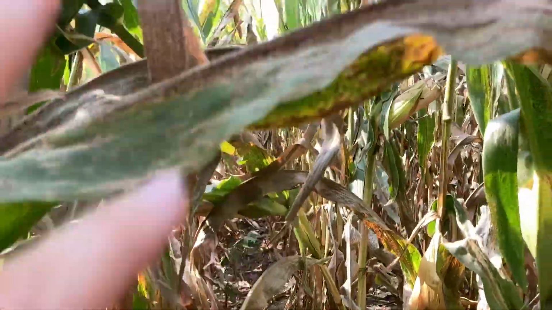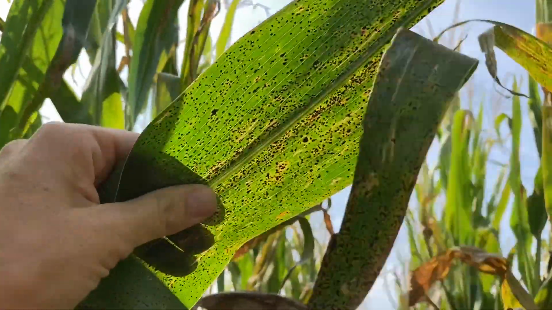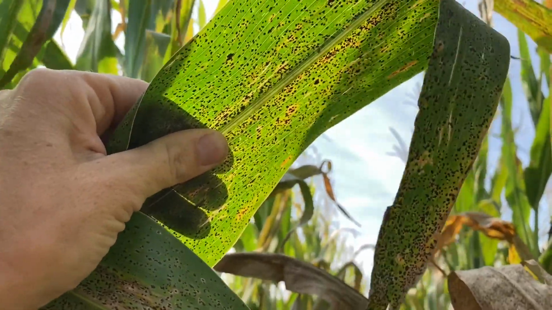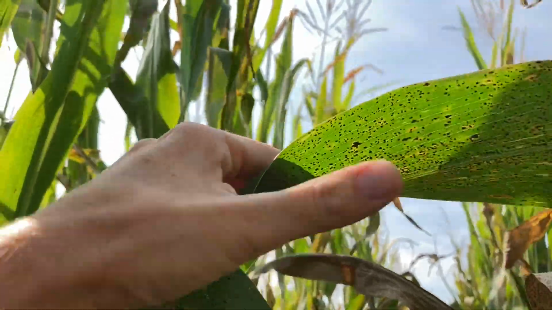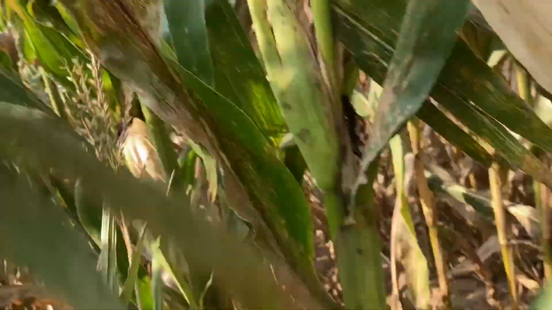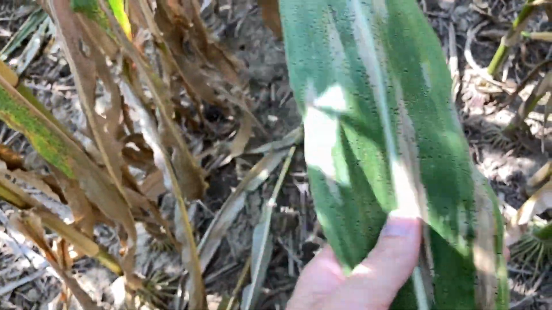And then as we move up through the canopy, we do have a lot of tar spot, but the tar spot doesn't appear yet to be killing the leaf tissue. This corn right here is about half milk line, but what's really taking out a lot of leaf area in some of these cases is northern corn leaf blight.